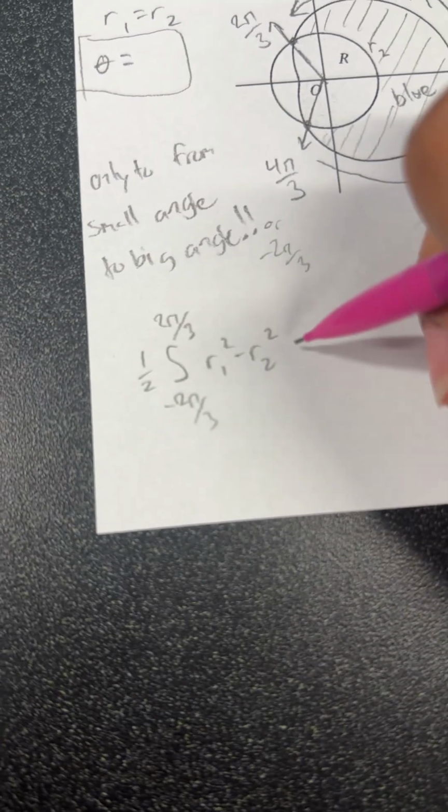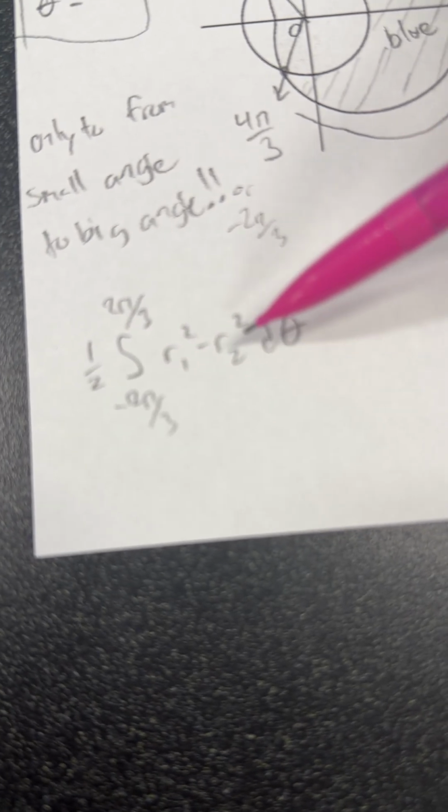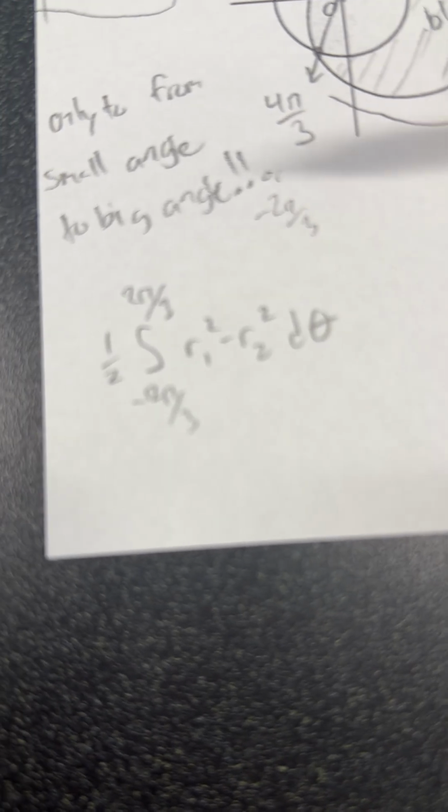So it's the area of R1, which is 1/2 R1 squared, minus the area of R2, which is 1/2 R2 squared. So it's the big area minus the little area, and that gives you this outside area.